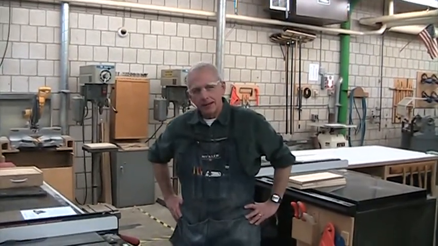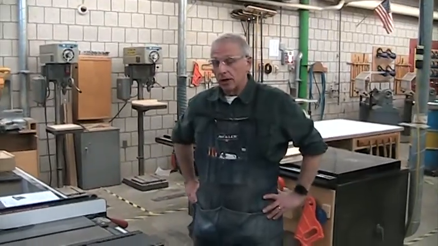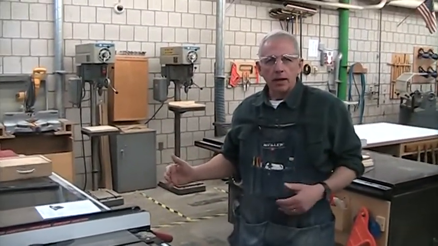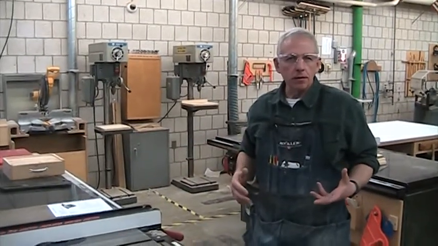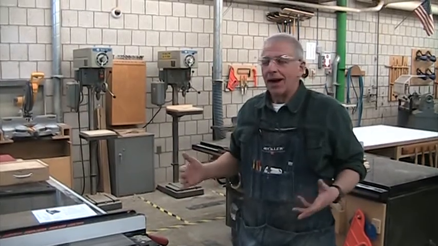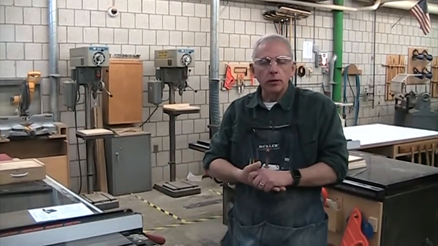Okay, today's lesson, demonstration, is going to be on the table saw. Table saw is the cornerstone in any shop. It does the most kinds of things, probably responsible for the most injuries. But you can do so much with a table saw.